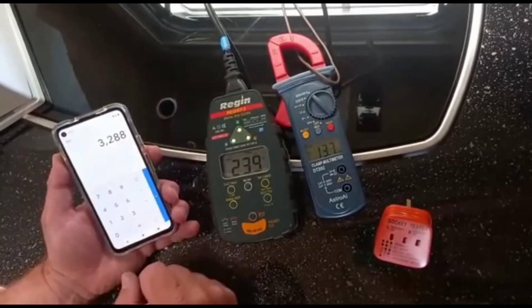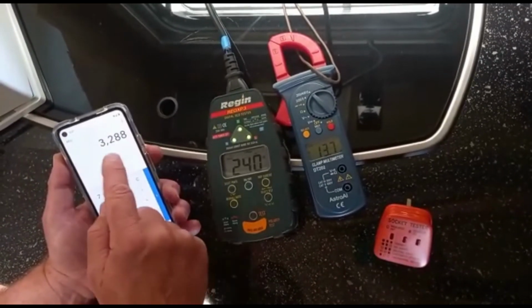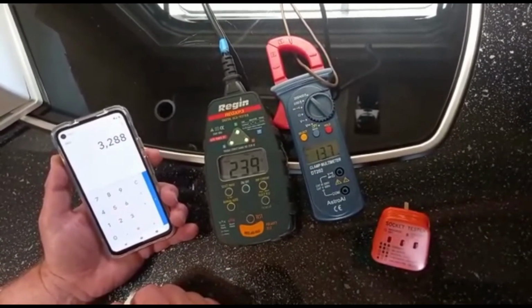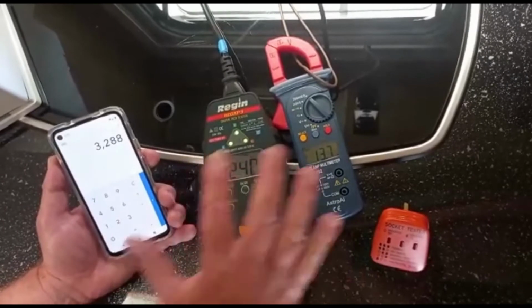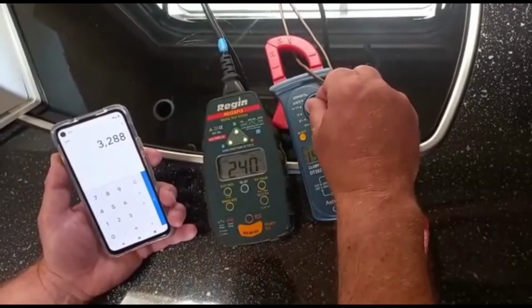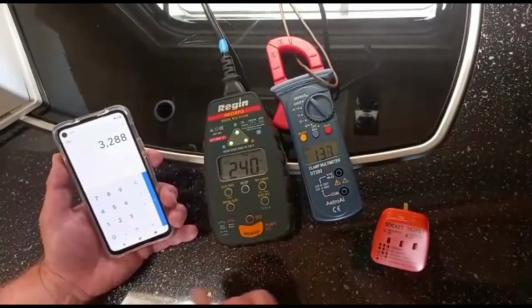This particular system, when it's on 3 kilowatts, is actually pulling 3.2 kilowatts, 3,288 watts. So this is a nice easy way to see what the system is pulling. We'll just switch that noise off.